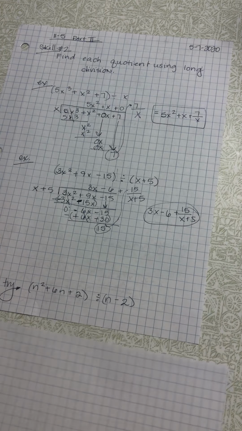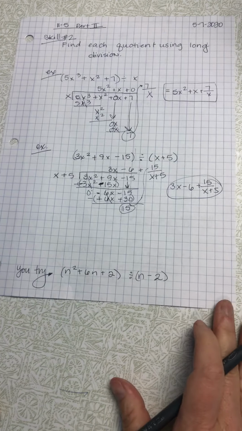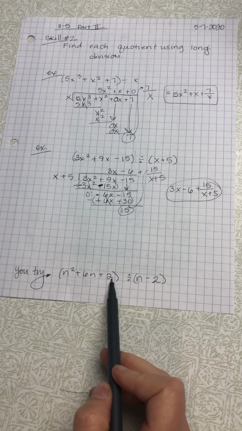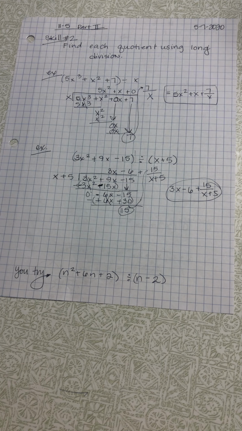You try one. Here's yours: n squared plus 6n plus 2 divided by n minus 2. Go ahead and pause it.